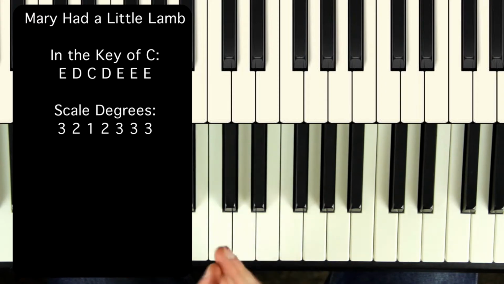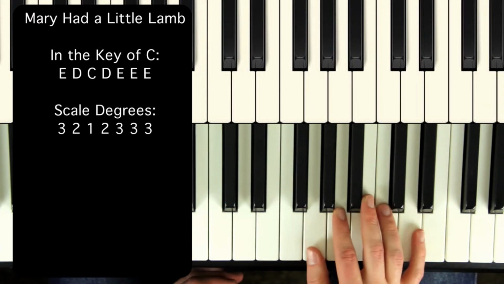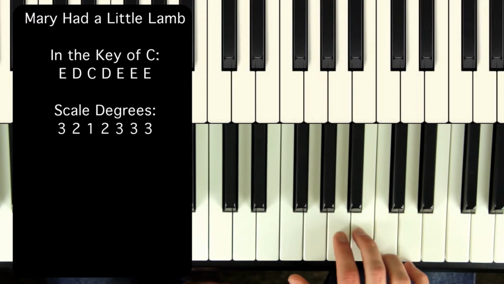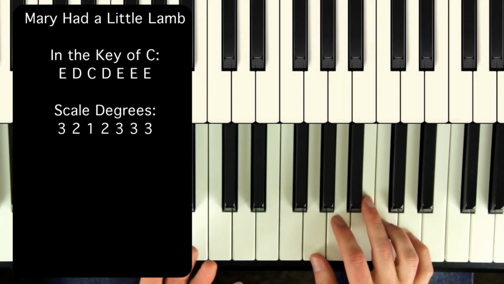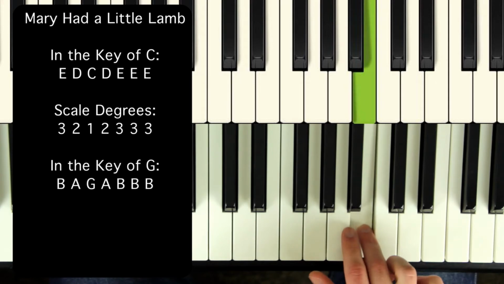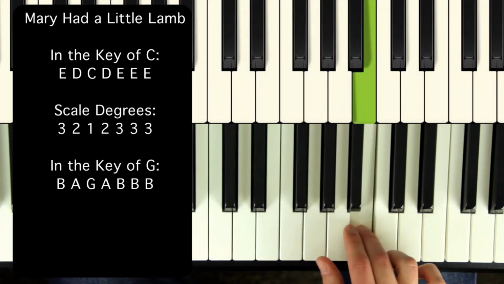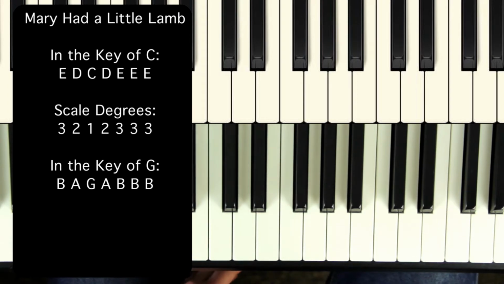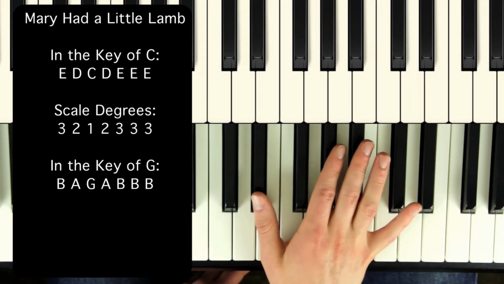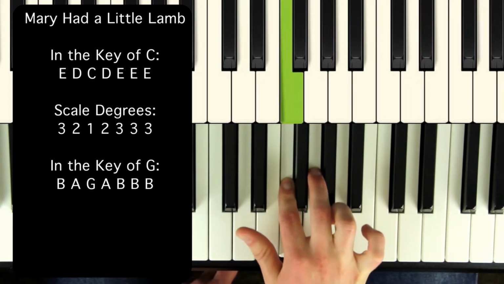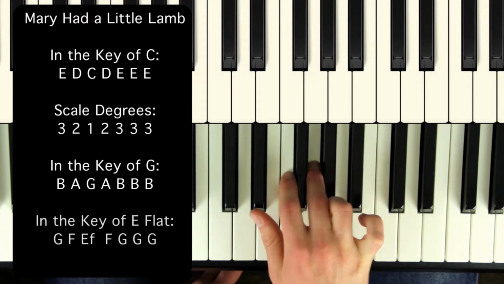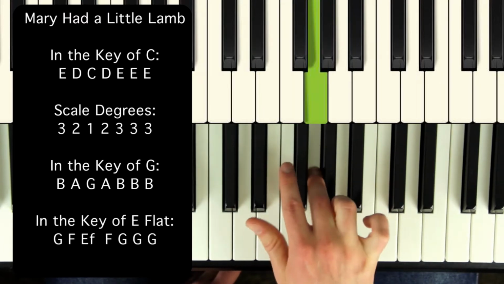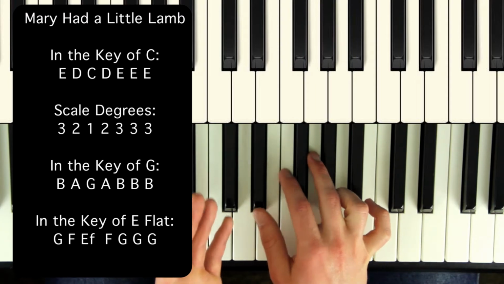So now let's say we're playing in the key of G. In the key of G, this is scale degree 1, 2, and 3. So now let's play Mary Had a Little Lamb in the key of G. 3, 2, 1, 2, 3, 3, 3. And that's correct too. Now we can move to E flat. E flat, scale degree 1, 2, 3. Mary had a little lamb. It's always going to sound the same.